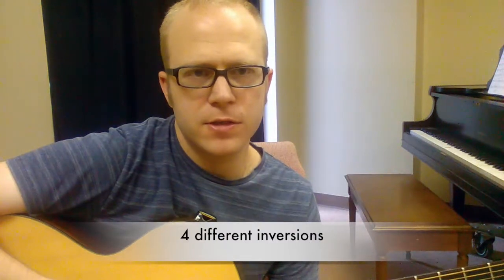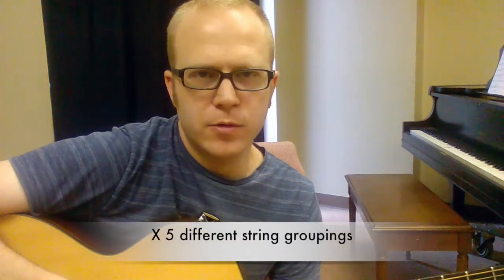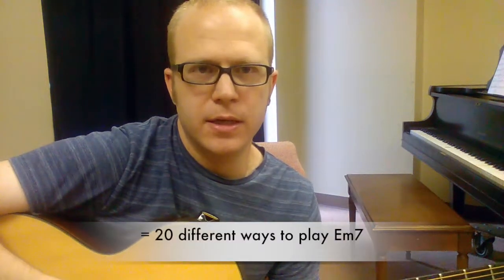Alright, so we can take those same concepts that we just went over on the piano and apply them to the guitar. We can play the Em7 in different inversions, and I chose 5 different 4-string groupings on which we can play the Em7. So we've got 4 different inversions and 5 different groupings. That's 20 different ways to play Em7.